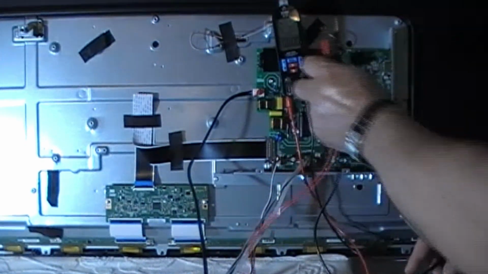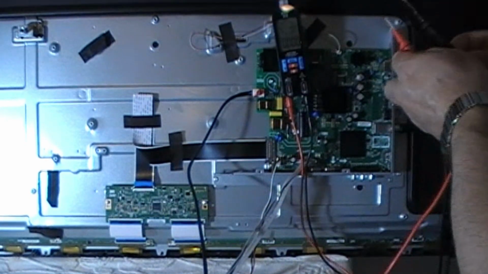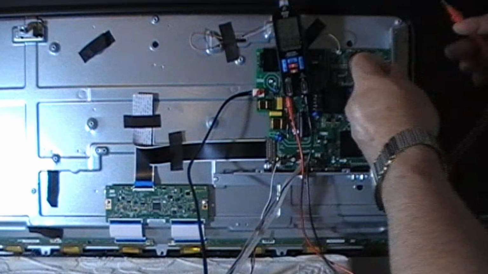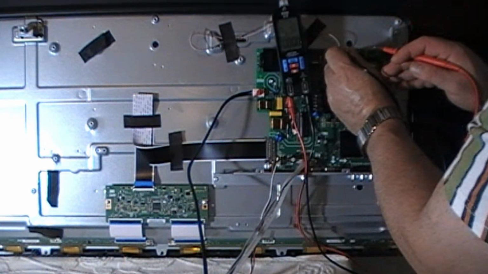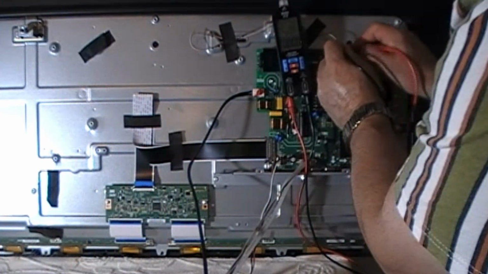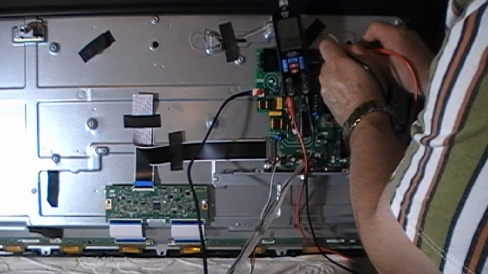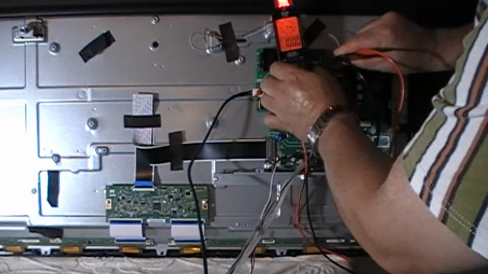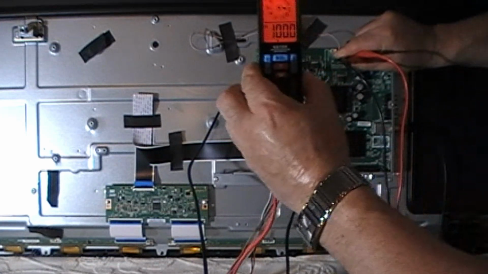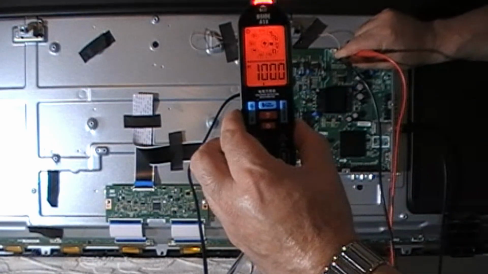This measurement is when the light has gone off, the screen is black at the moment. The LED lights are not on. So we take a measurement. The DC voltage reads 100 DC voltage.